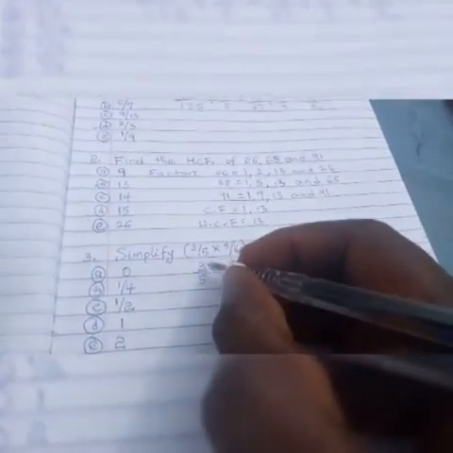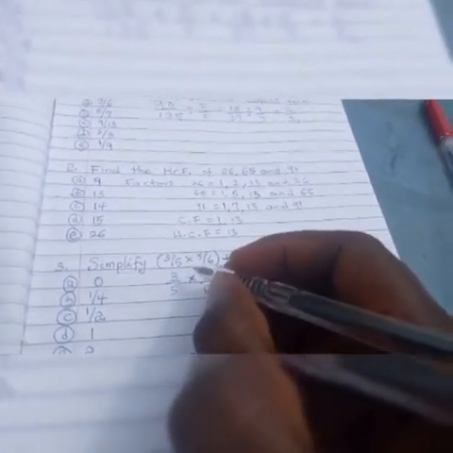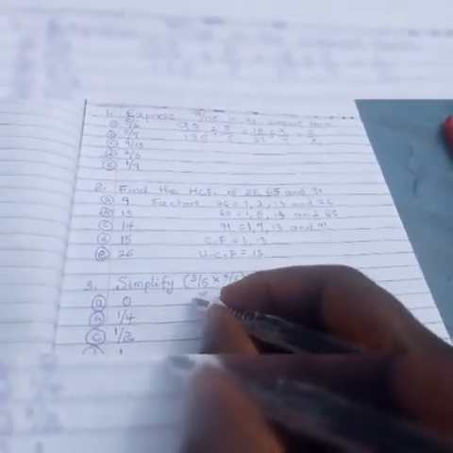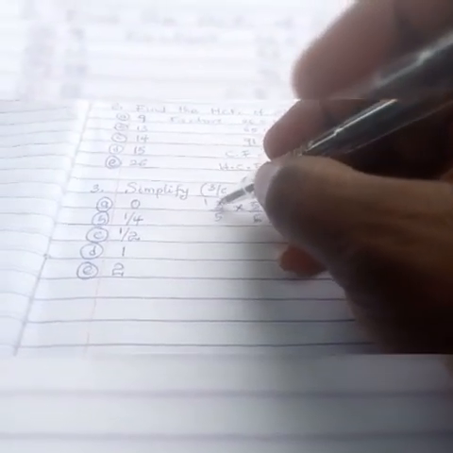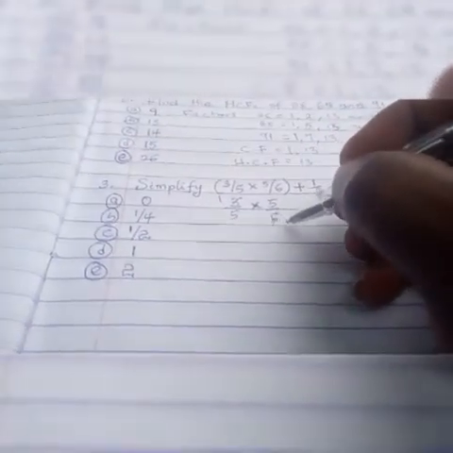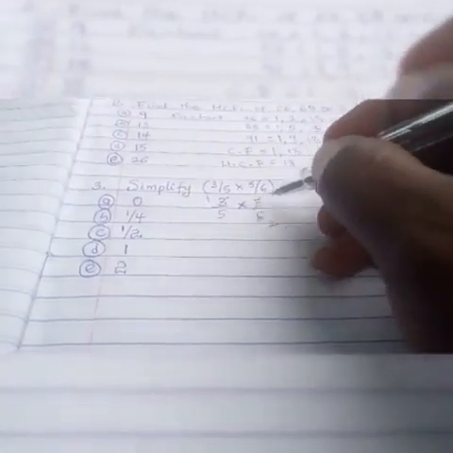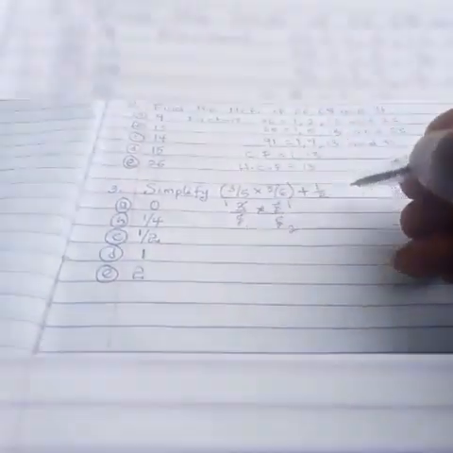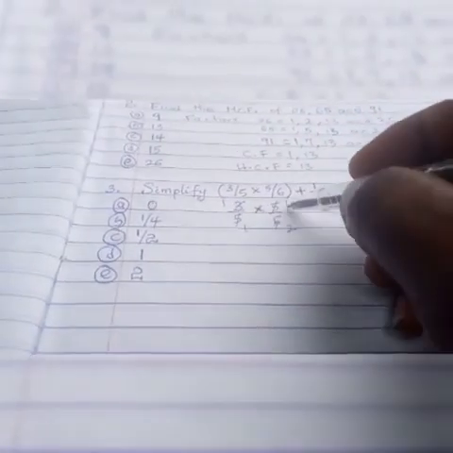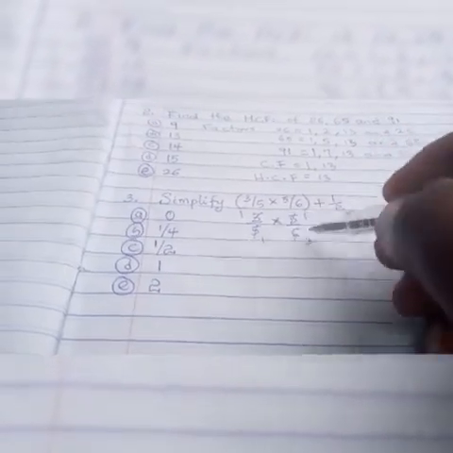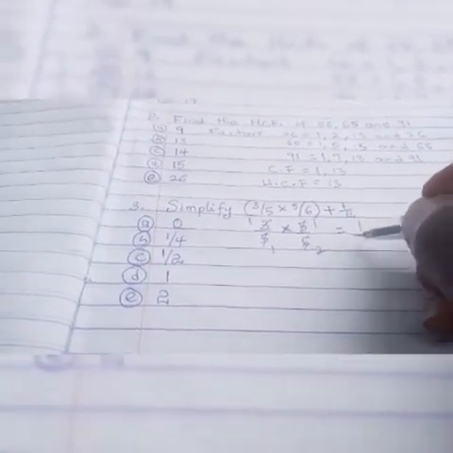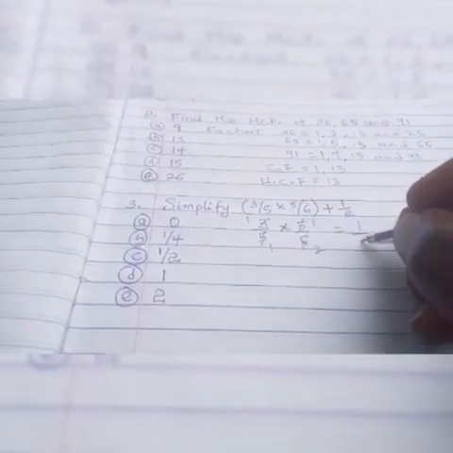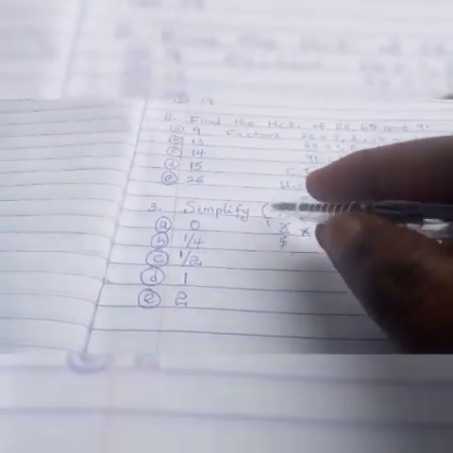I can simply say 3 divided by 3 is 1. 3 divided by 6 here will give us 2. 5 divided by 5 here is 1. 5 divided by 5 here is 1. So I'm left with 1 times 1 over 1 times 2. That means 1 times 1 will give me 1, over 1 times 2 will give me 2. Now we have solved this bracket.